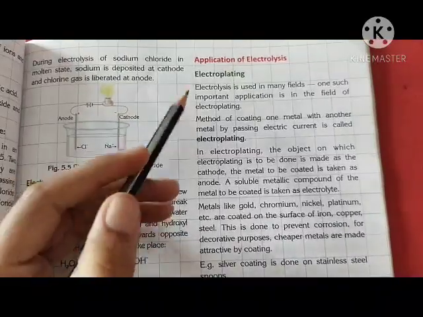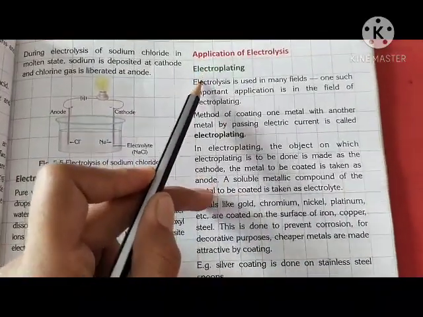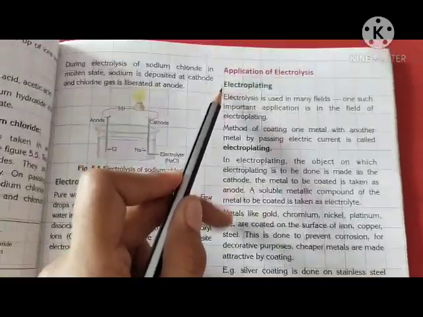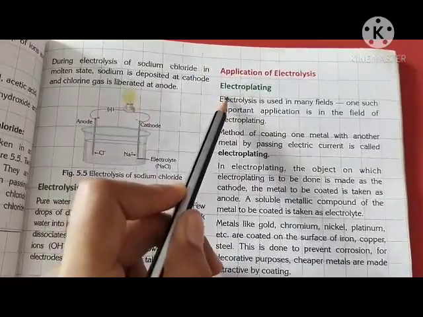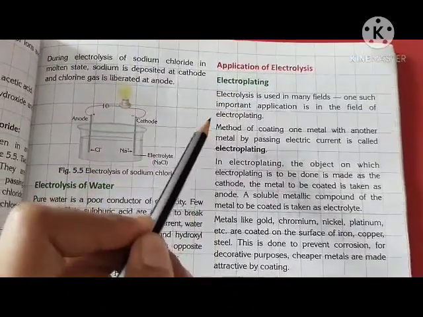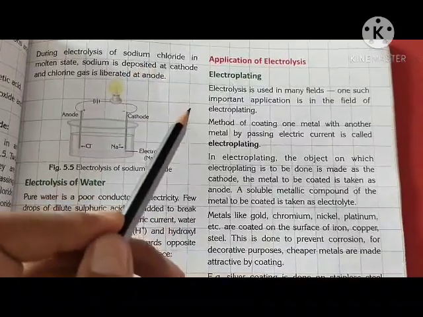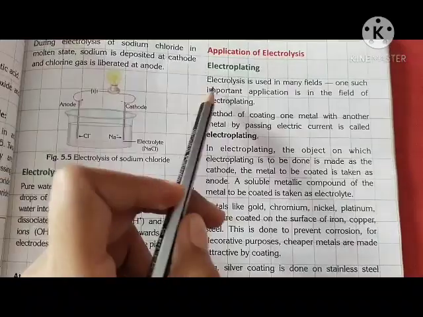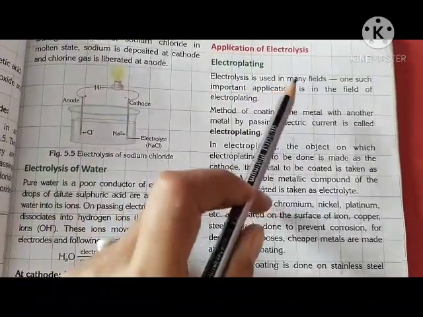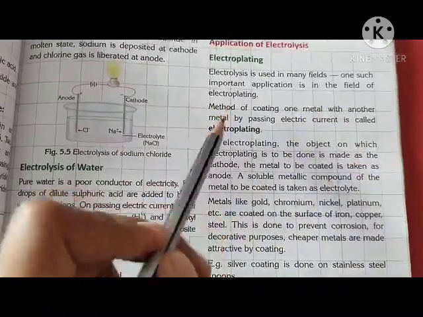Students, we will see the application of electrolysis, means how electrolysis is important. So the first application of electrolysis is electroplating. Now what is the meaning of electroplating, students? The method of coating one metal with another metal by passing electric current is called electroplating. Electrolysis is used in many fields. One such important application is in the field of electroplating.